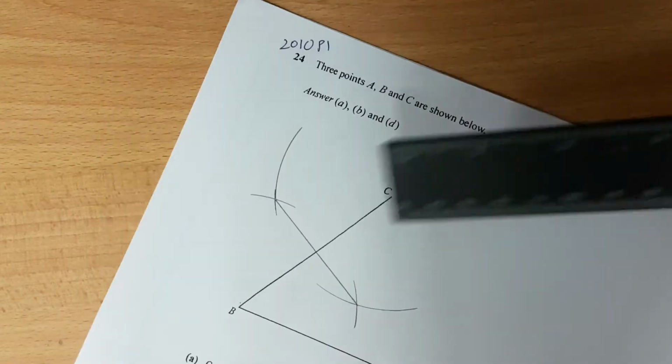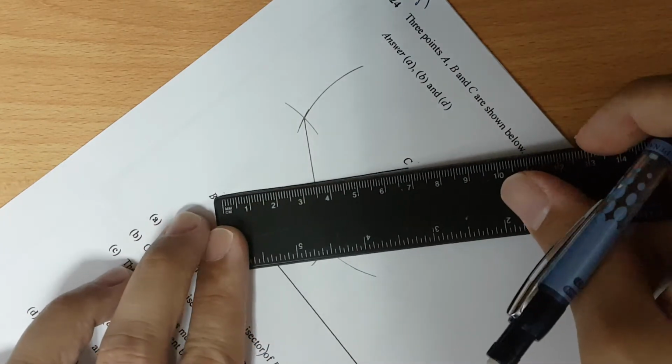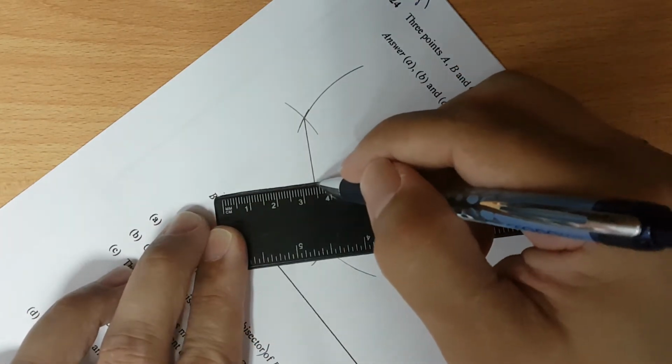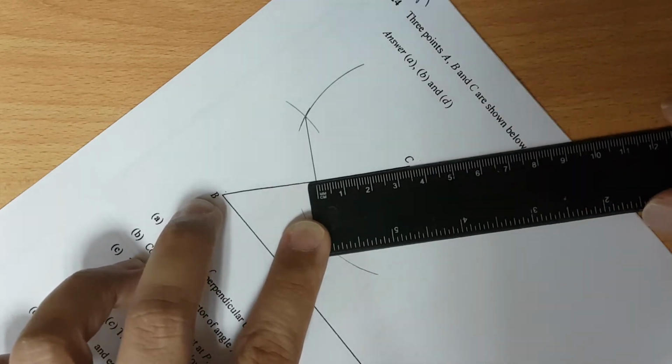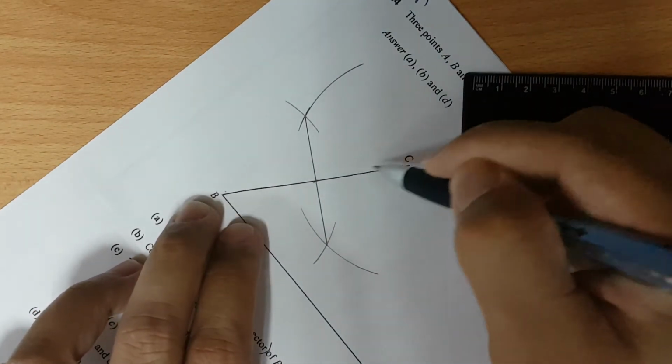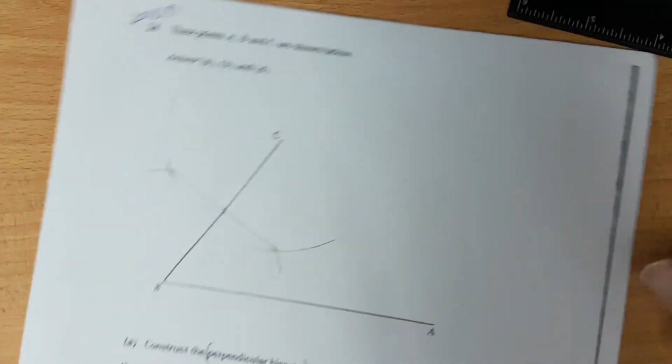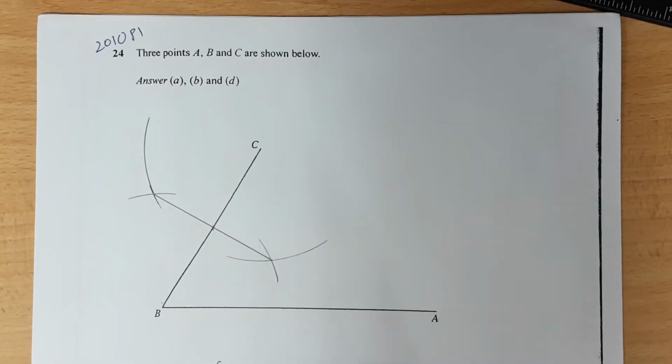How do I know this is a perpendicular bisector? If I were to measure, you can see that this is about 3.4 cm. The other side is also 3.4. You see that? So that means this point is the midpoint of BC really. So this is the perpendicular bisector.